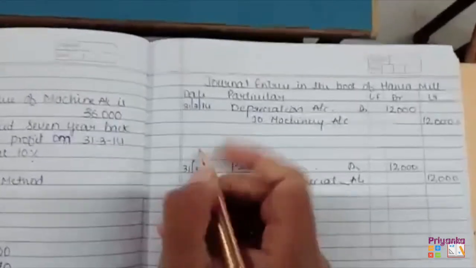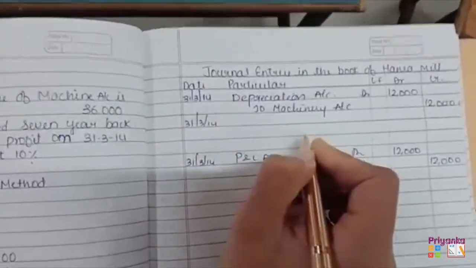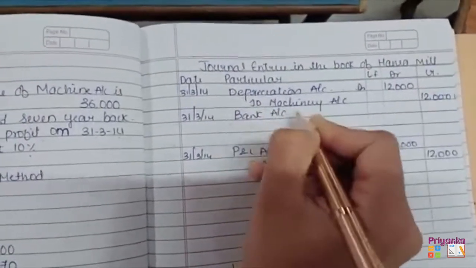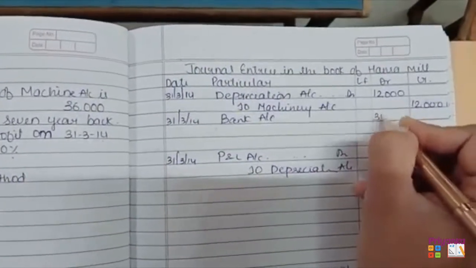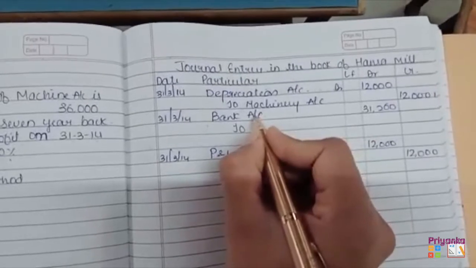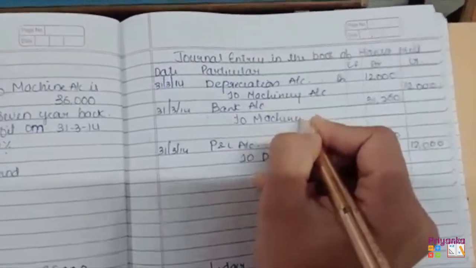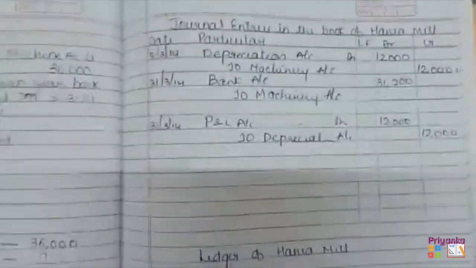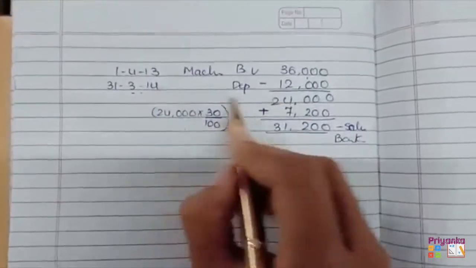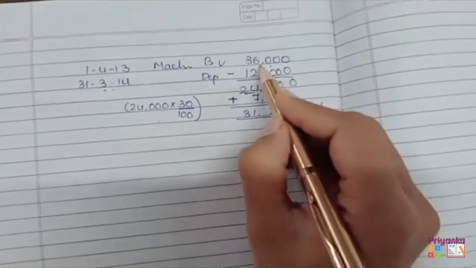So when we are selling, the entry will come: when we are selling a machine, obviously money is coming in. So bank account, the amount of the bank account we saw, that is 31,200. Why are we receiving money? Because we are selling machinery. So machinery is going out. Let's see what the value of machinery is on 31st March 2014. It was 24,000. So don't make the mistake of writing the book value.